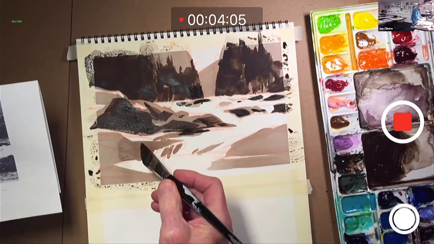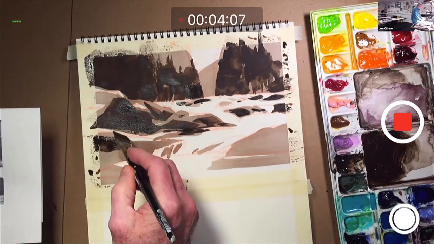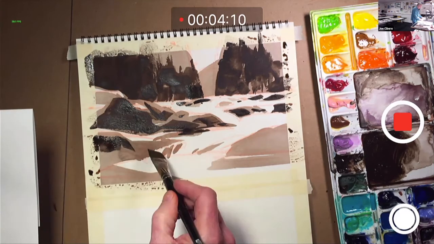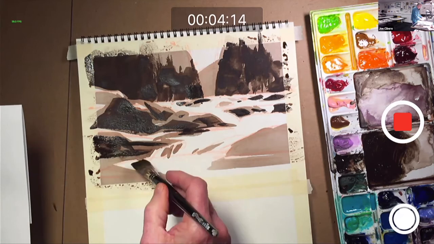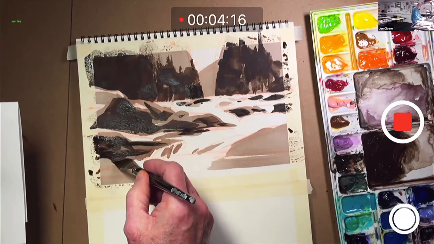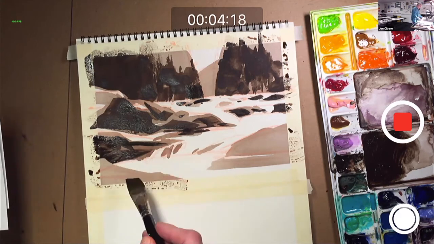I'm going to leave the top of that rock kind of gradate down and leave another little something happen here.